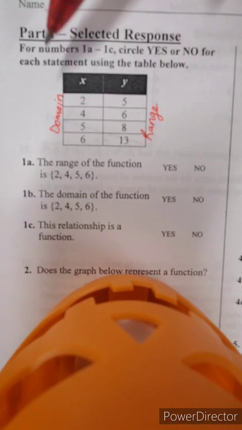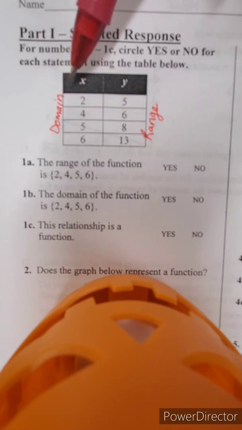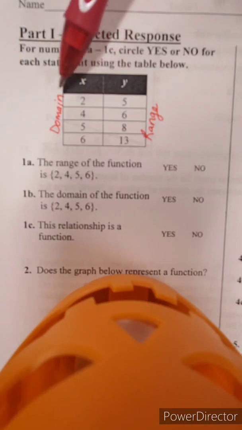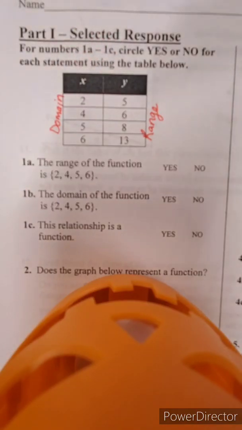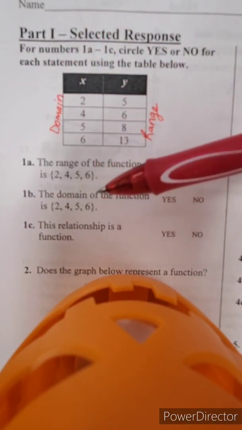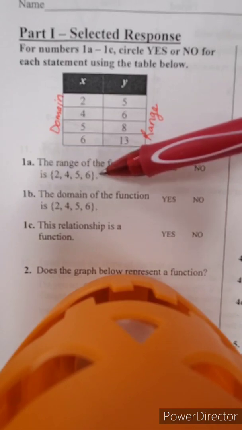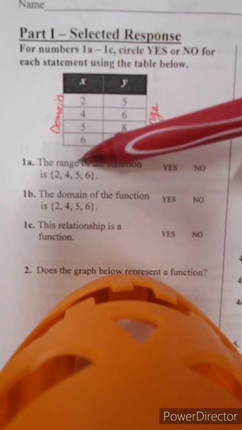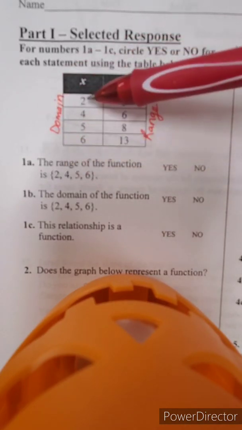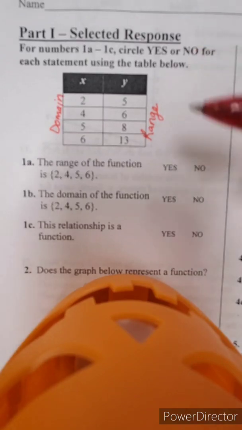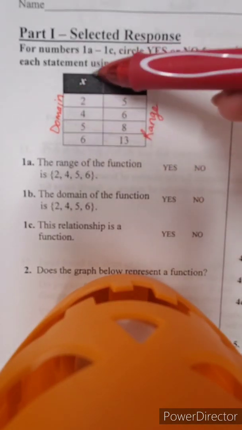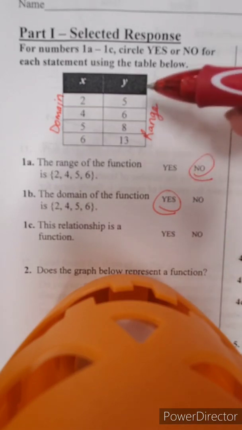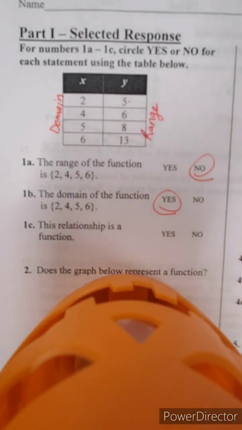Thank you. Sorry guys, so remembering some things about relationships and functions are that your x values are your domain. So these two options here say that the range of the function is 2, 4, 5, 6, and that the domain of the function is 2, 4, 5, 6. If we look at our x values, that's where we see the 2, 4, 5, 6. Since that's our x value, that's the domain. So domain, yes. Range, no. Our range is 5, 6, 8, 13.